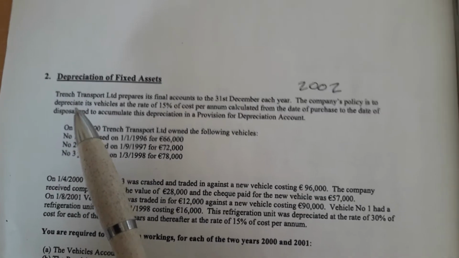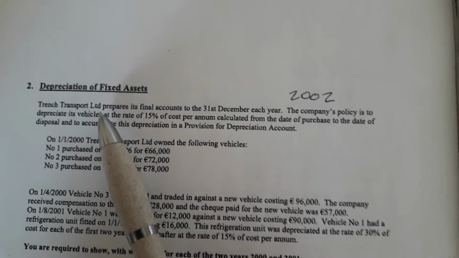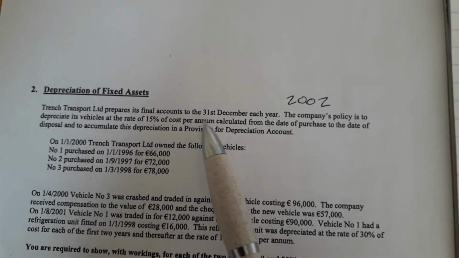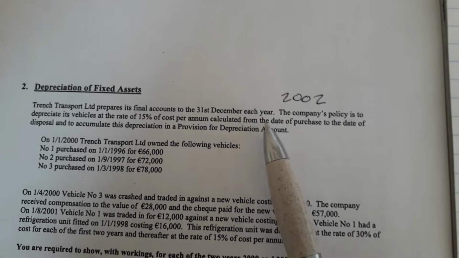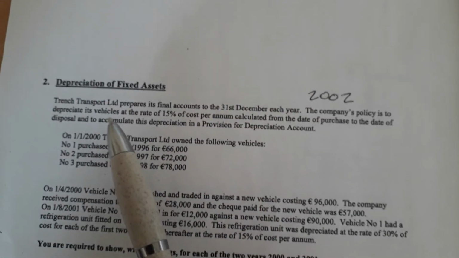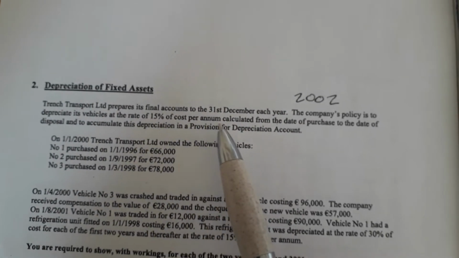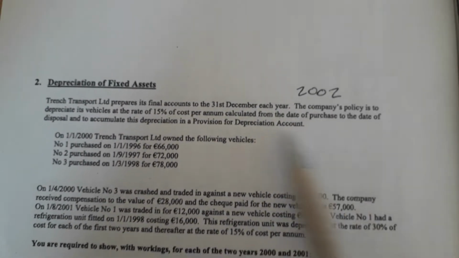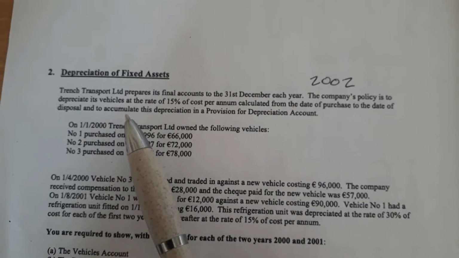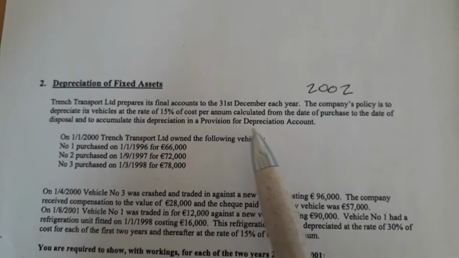If we look at what it says at the start of the question, first of all, Trench Transport Limited is the business, and it prepares its final accounts on the 31st of December each year. The company's policy is to depreciate its vehicles at a rate of 15% of cost per annum, calculated from the date of purchase to the date of disposal, and to accumulate this depreciation in a provision for depreciation account.